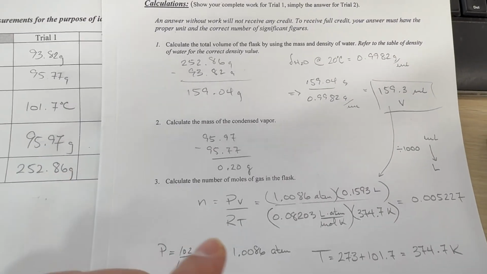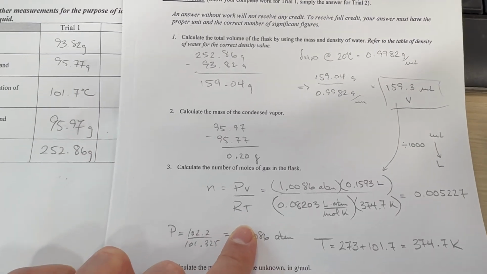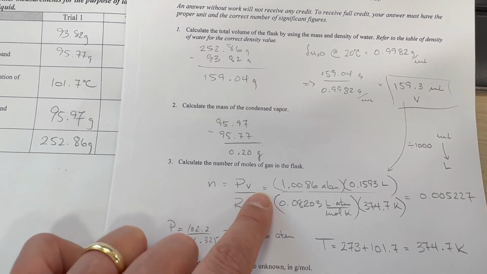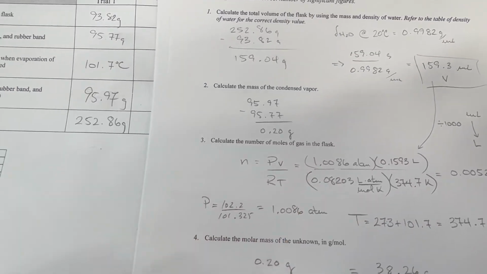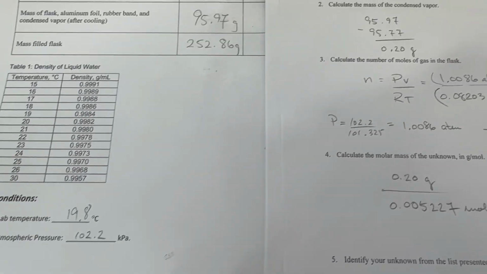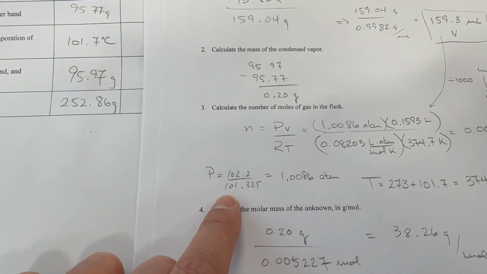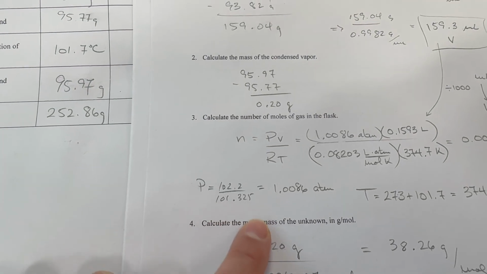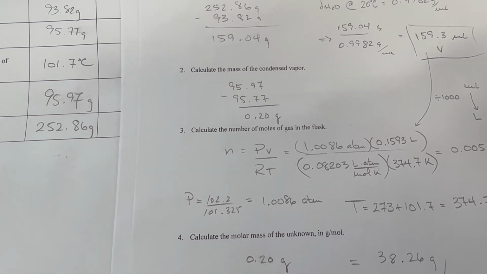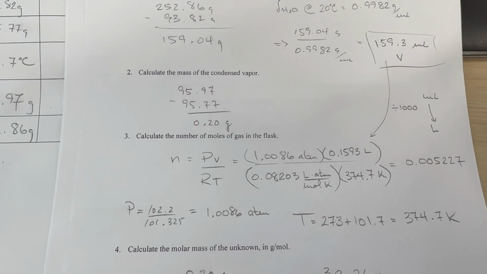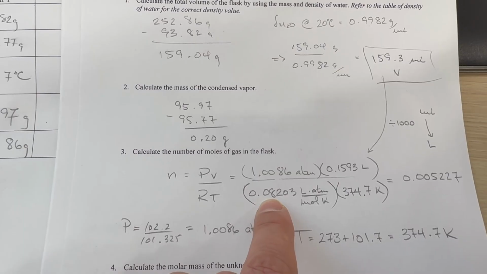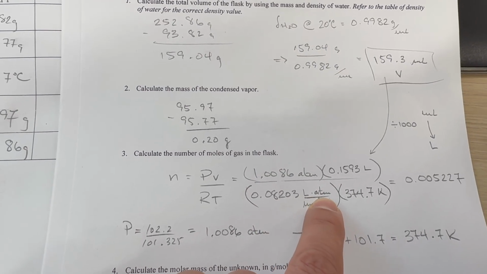Using that information, we can calculate the number of moles using the ideal gas law. The number of moles is equal to the pressure, and now the pressure, 102.2 kilopascal in the lab today, divided by 101.325 gives us 1.0086 atmospheres of pressure. So we need to have this pressure in atmosphere because our R value is in liters atmosphere, right?